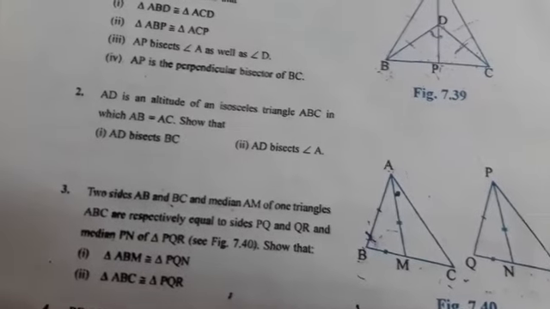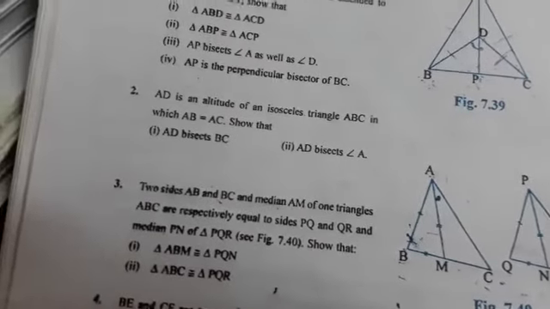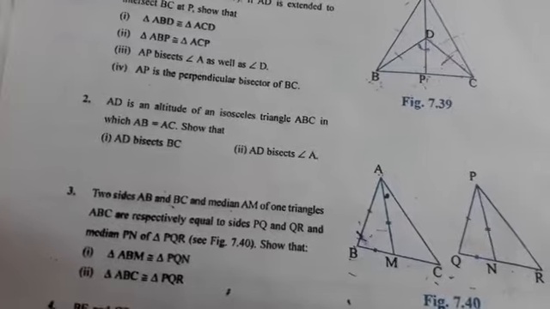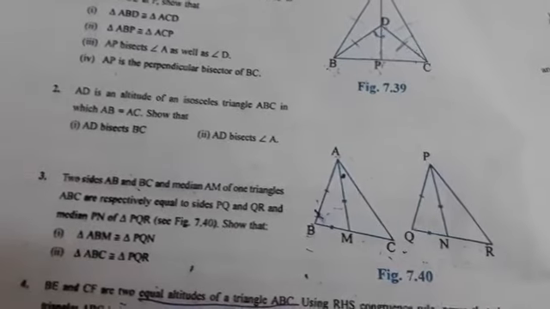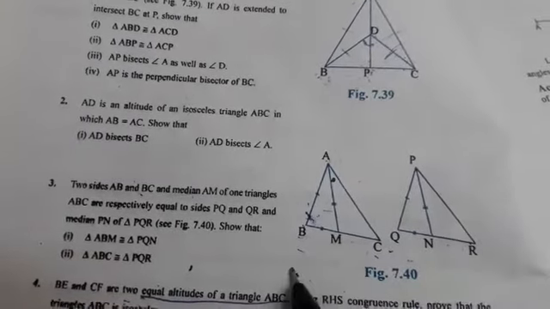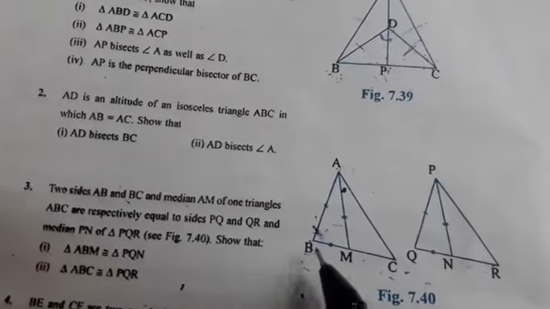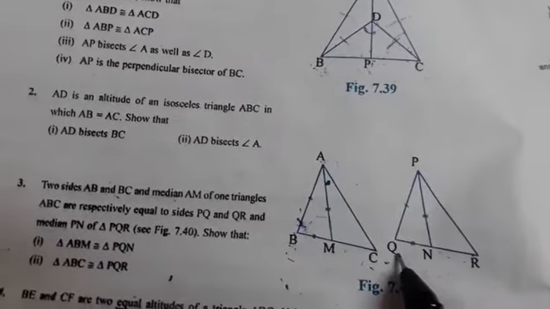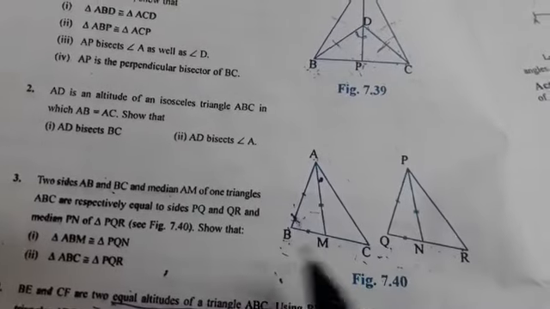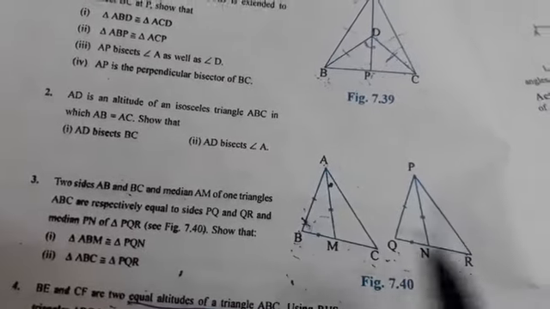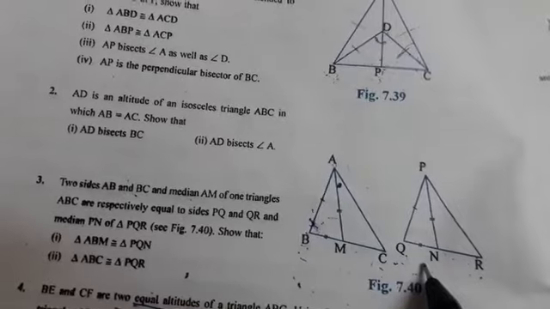So first what did we do? We first took all the three equal parts of the triangles ABM and PQN. Then we proved them to be congruent by SSS criterion. Then we took the corresponding equal parts. Angle B is equal to angle Q. And then we also proved that BC is equal to QR, because BM is equal to QN, which is given.